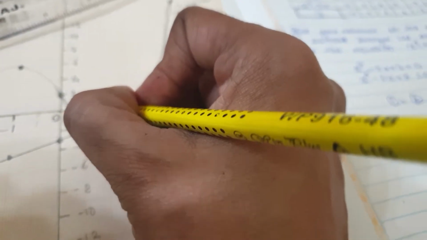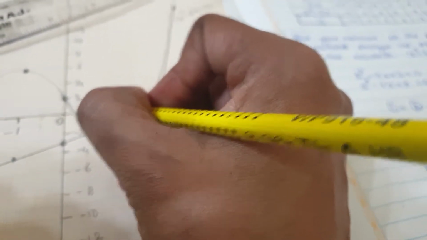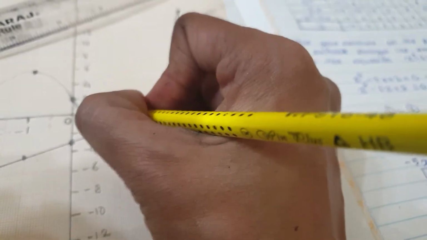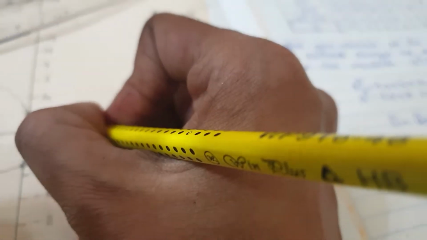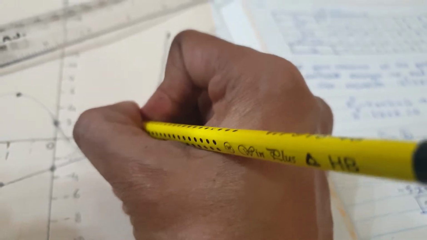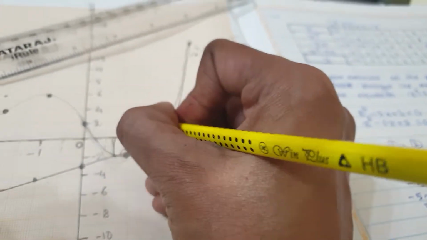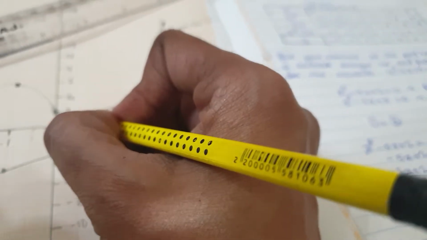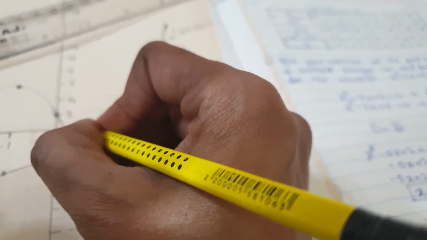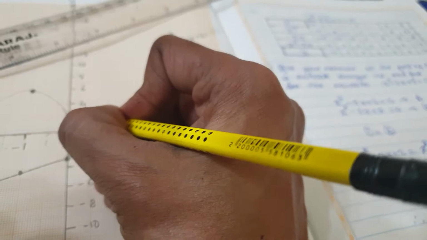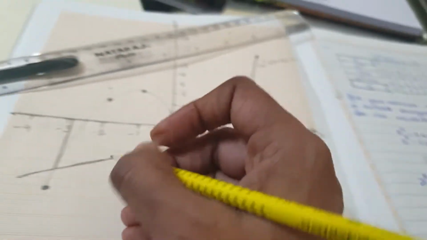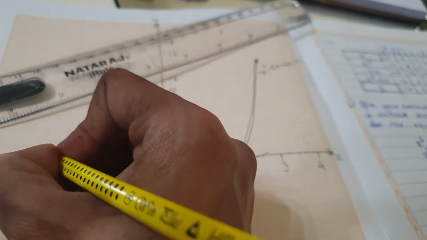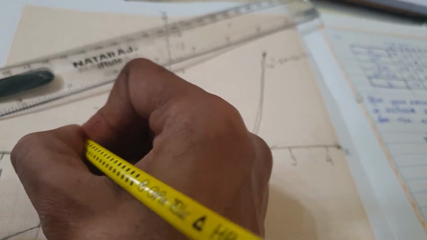So 1, 2, 3, 4, so maybe, no wait, it is 1.3 something. So let us take this as 1.3, and this is close to 0.8, and here we have maybe minus 2.8.